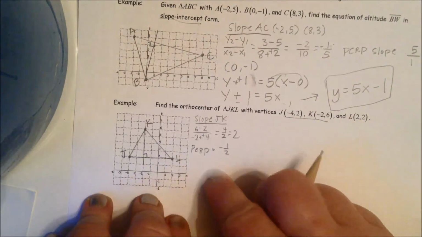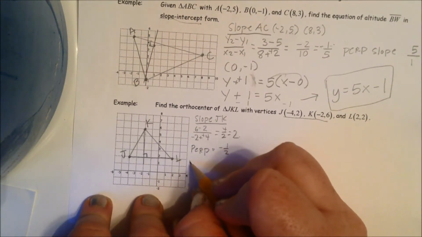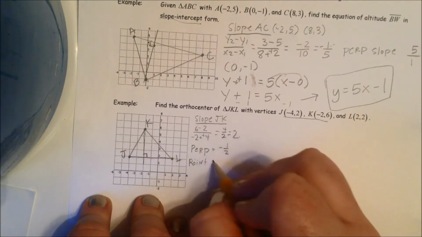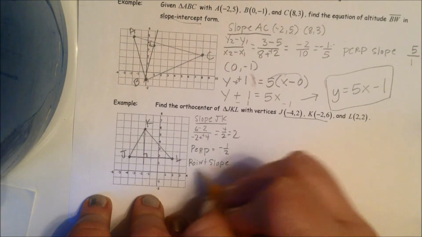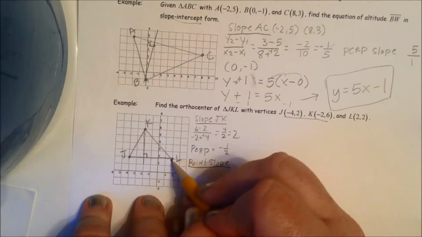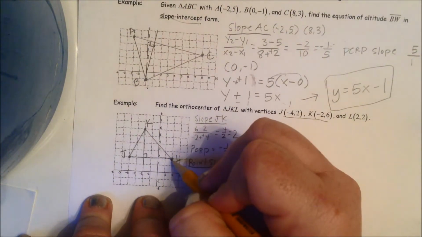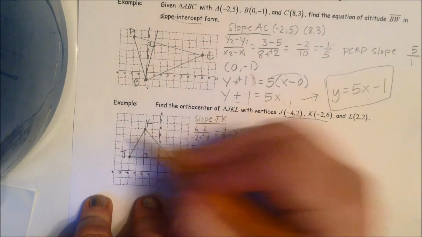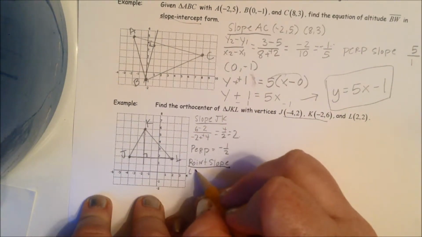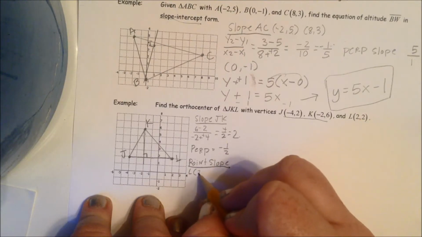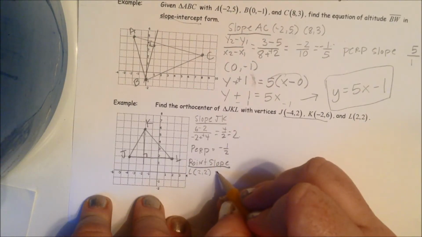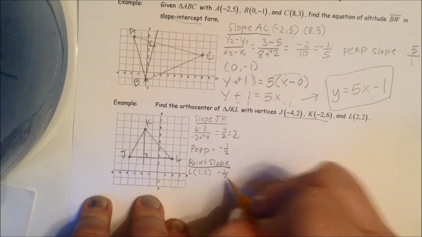So when I go to write an equation for this line, I have to use the point-slope form to start out, right? Which means I need a point, and I know my point's going to come through L, because L is going to create an altitude going through JK. So I'm going to use the point L, which is at 2, 2, and the slope, -1/2.